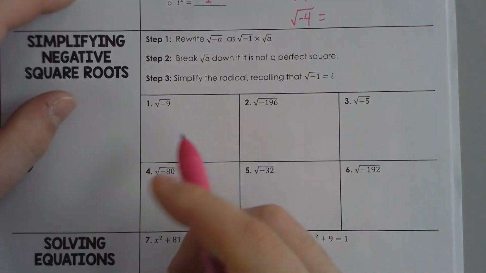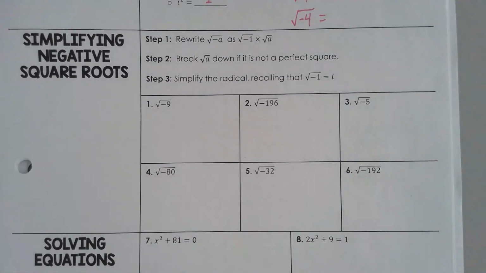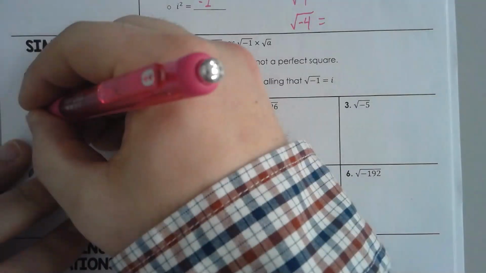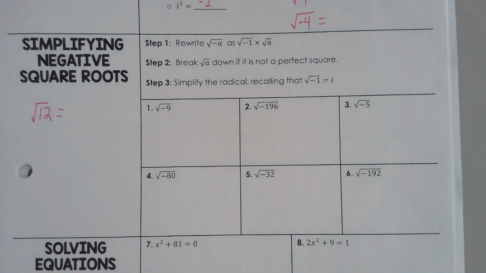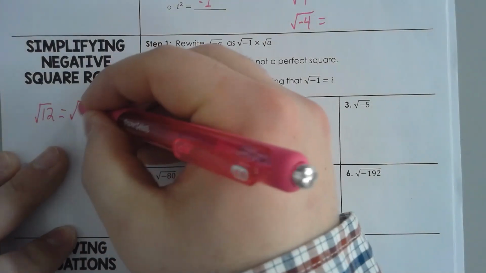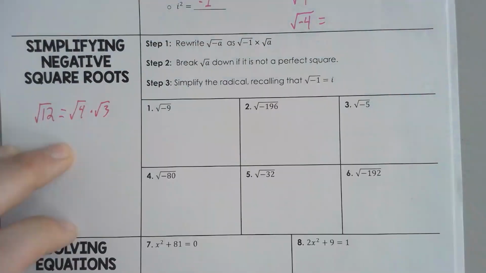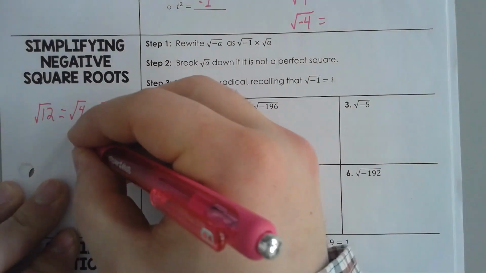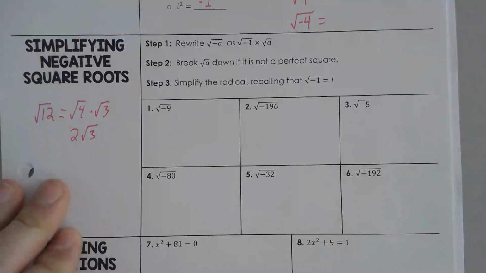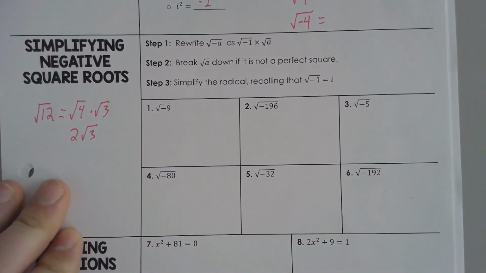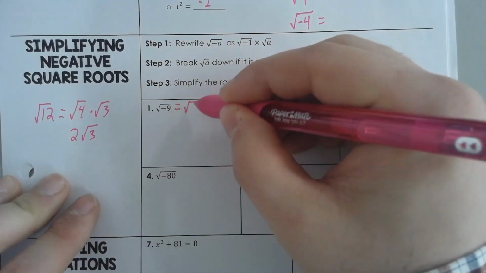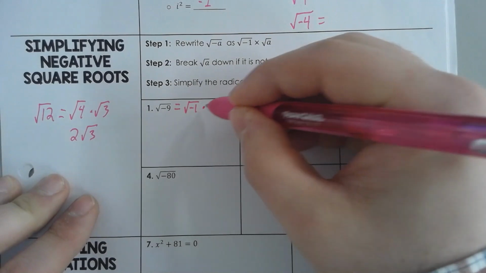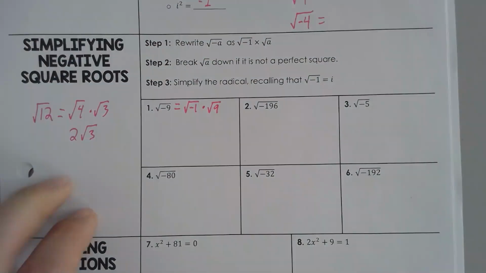So if we look at number 1 here, we need to be able to factor out a negative 1. If you remember, when we would do the square root of 12, you can break that down into its factors and it's still the same thing, like the square root of 4 times the square root of 3. And then we would simplify that to 2 square roots of 3. So we're going to do the same thing, except we're going to use our square root of negative 1. So the square root of negative 9 we can write as the square root of negative 1 times the square root of positive 9.